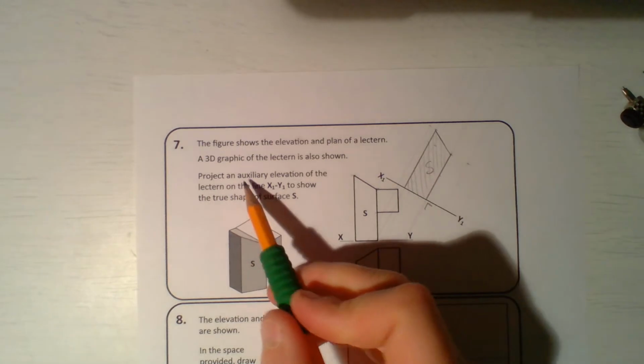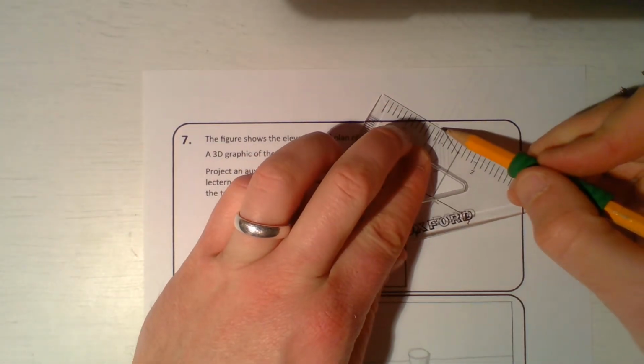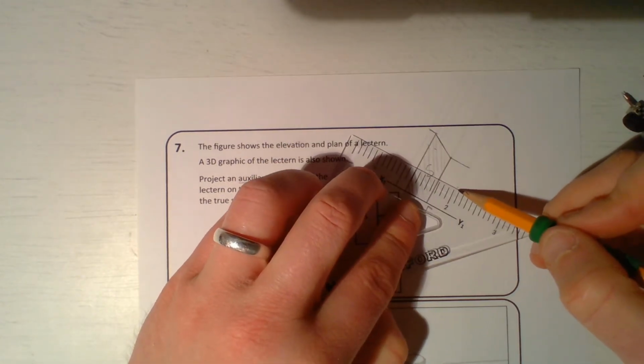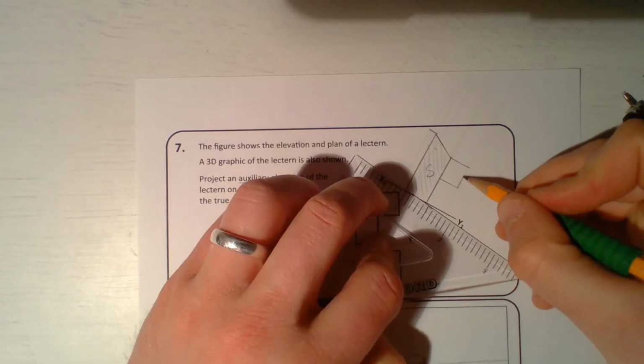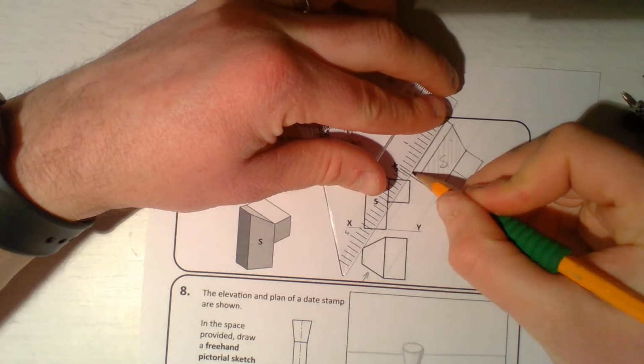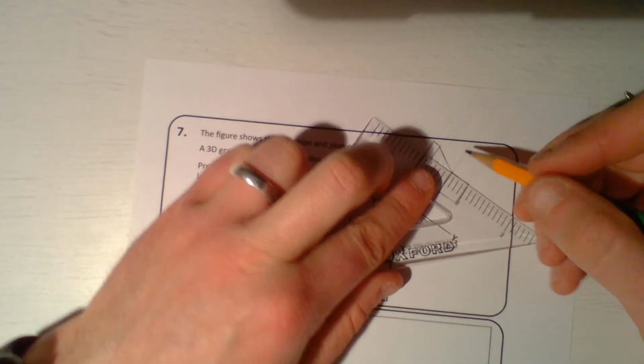Now it says it's an auxiliary elevation, so therefore we need to draw in the rest of the object. Including hidden detail.